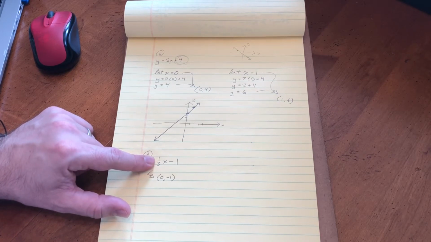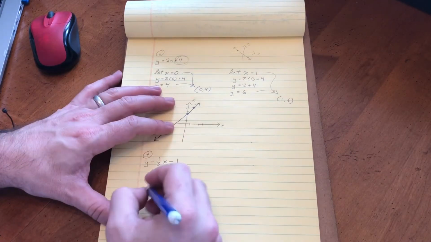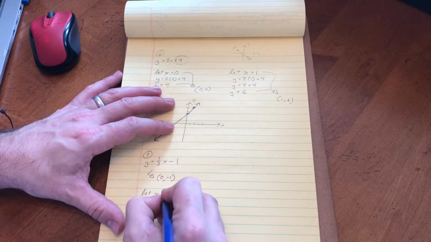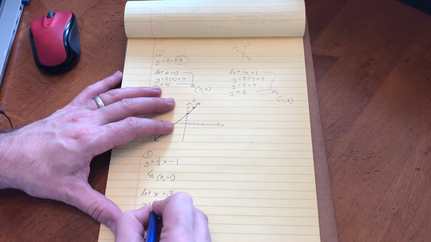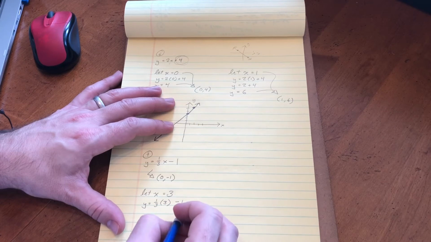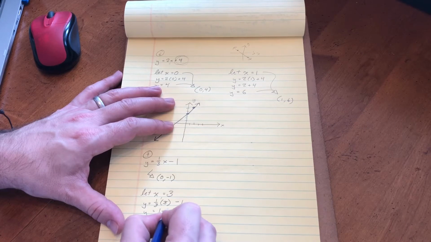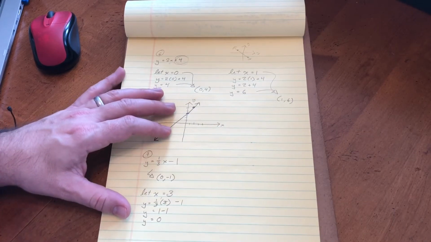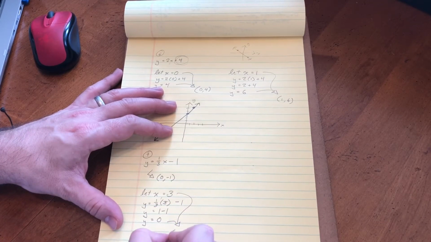Of course, any multiple of 3 will do that, because then I'll be able to cross cancel out the 3. So let's be simple about it and just say let x equal 3. So now we have y equals 1/3 of 3, which is 1, minus 1. So 1/3 of 3 cross canceled equals 1 minus 1, everybody's best friend, 0. So I know it goes through the point 3, 0.